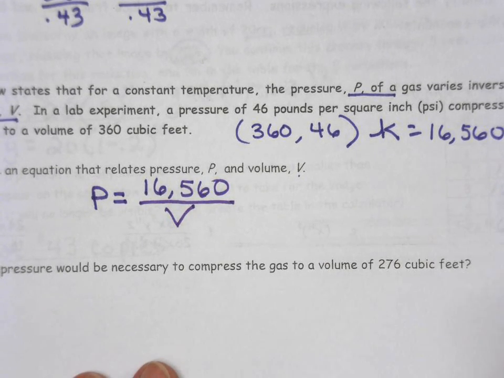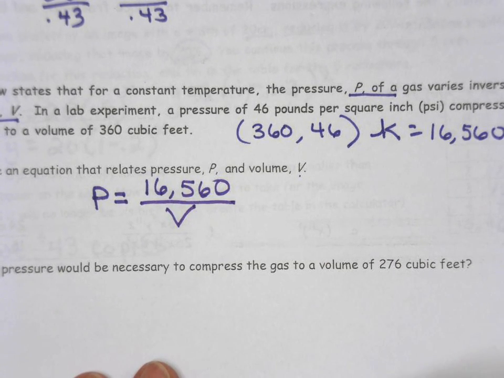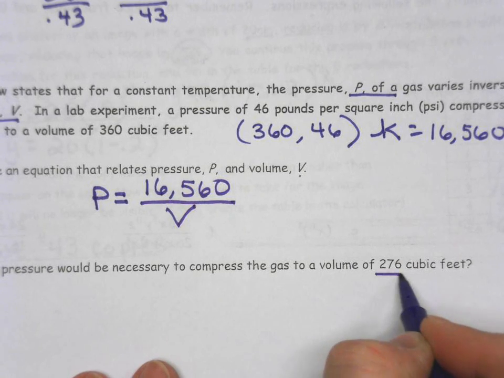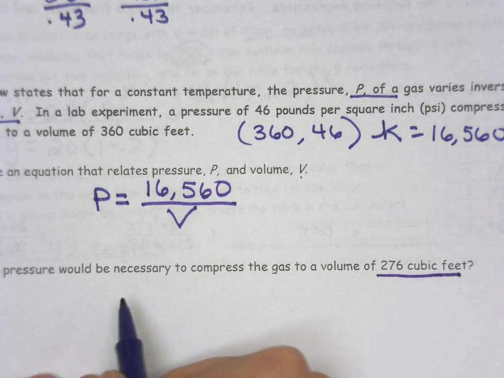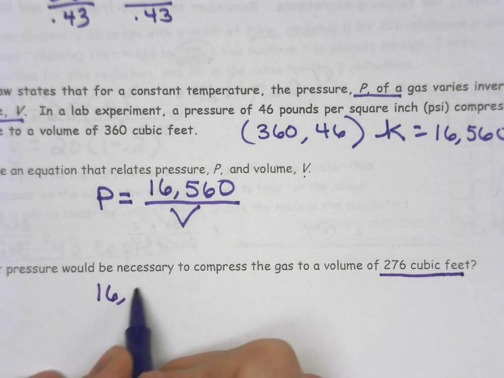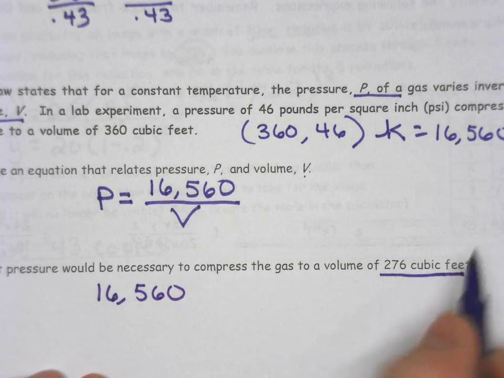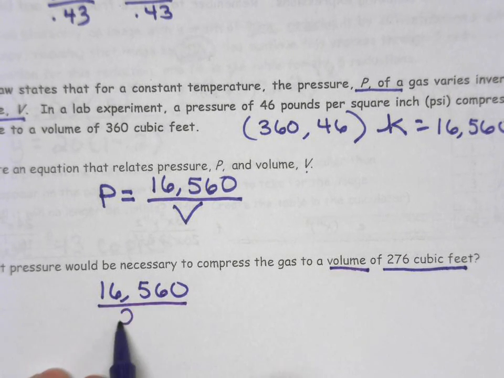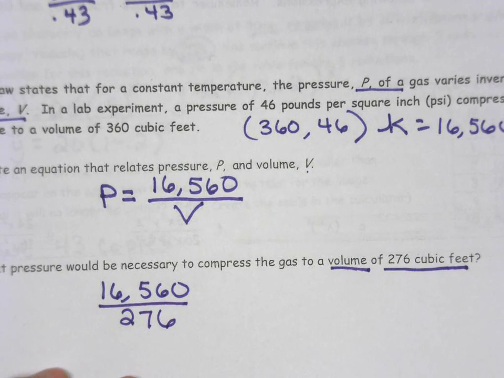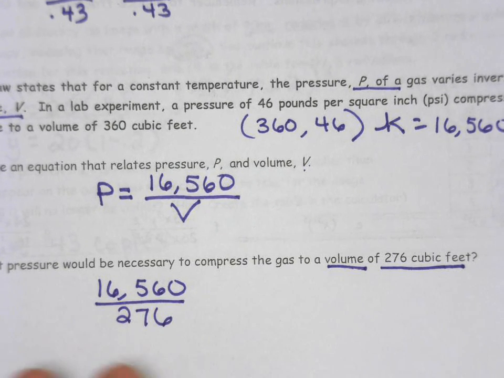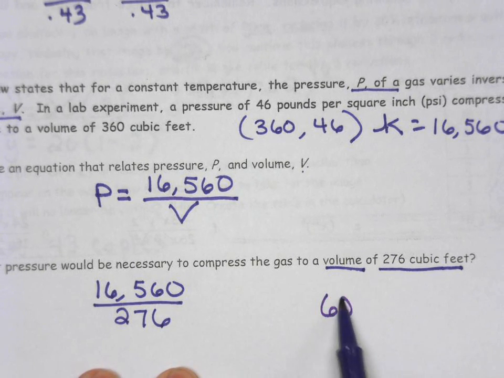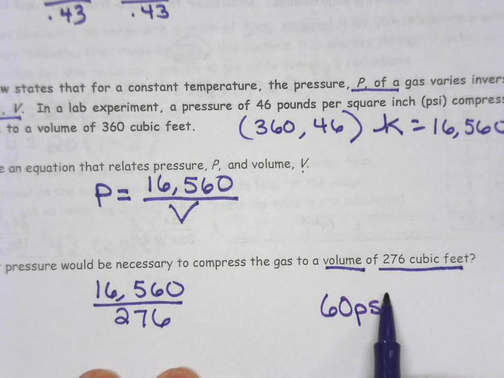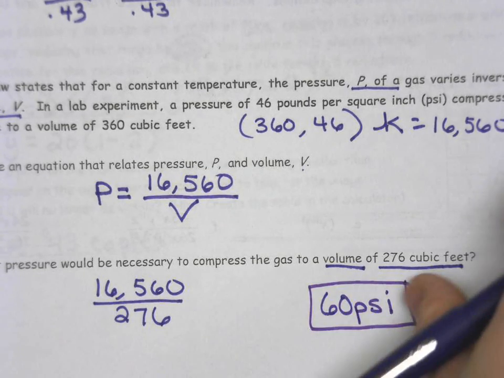What pressure would be necessary to compress the gas to a volume of 276 cubic feet? So I would take 16,560 and divide it by 276, since 276 is the volume, and I get 60. So the answer would be 60 psi. Okay. Going on to the next page.